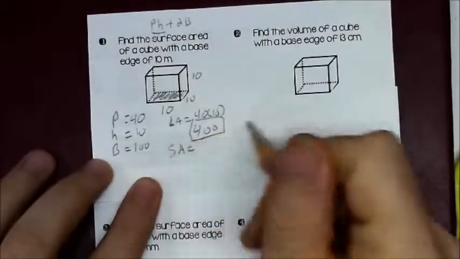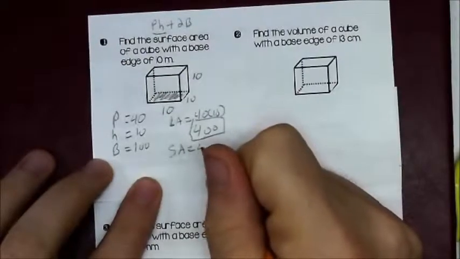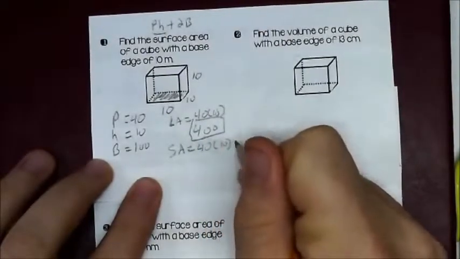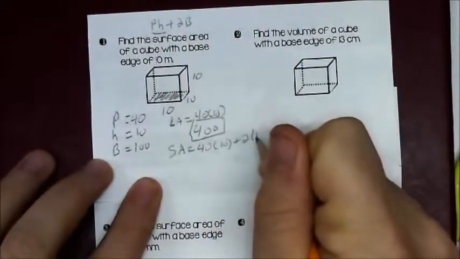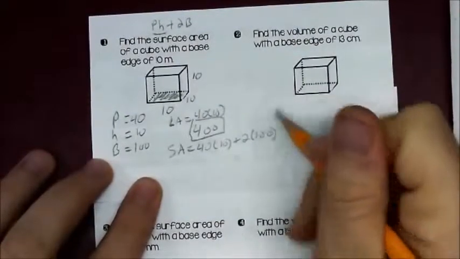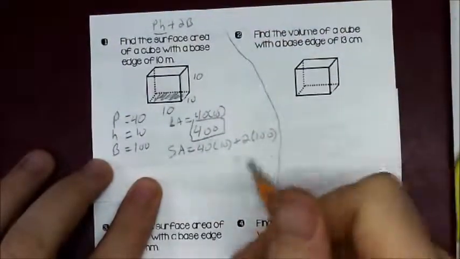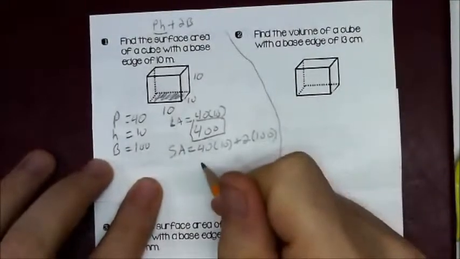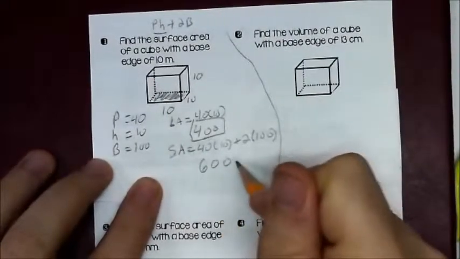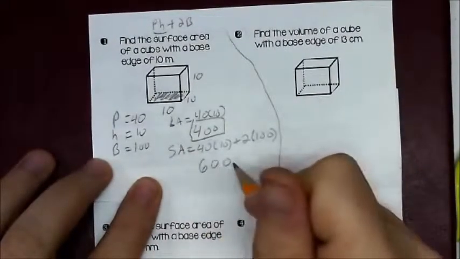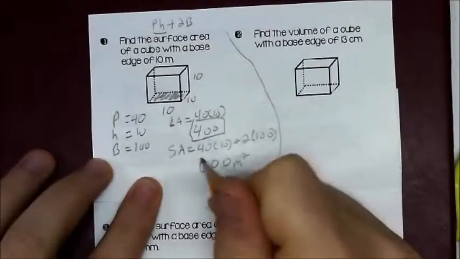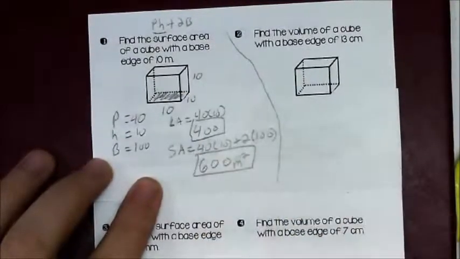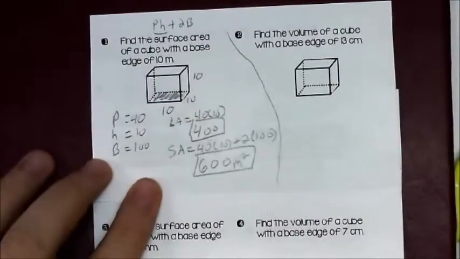And for the total surface area, that would be the 40 times 10 plus 2 times the area of our base. So the 400 plus 200 would give us a total surface area of 600 square meters, since they gave us meters in this case.